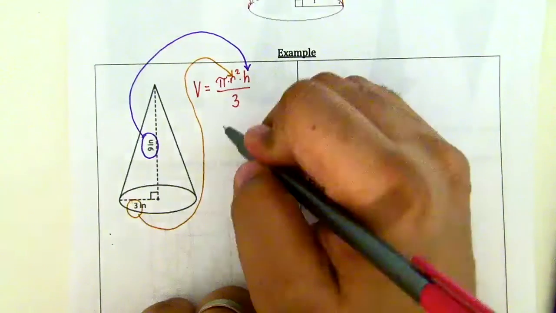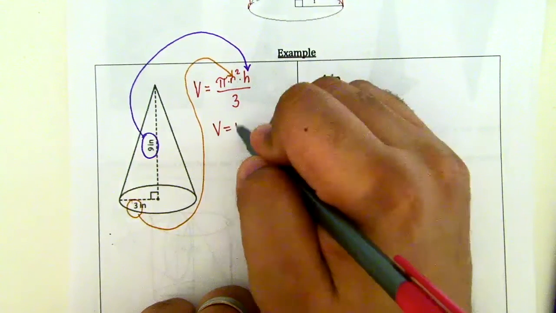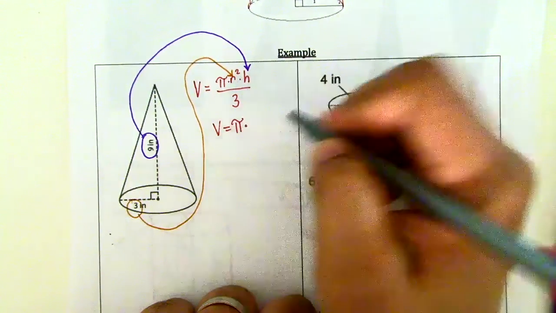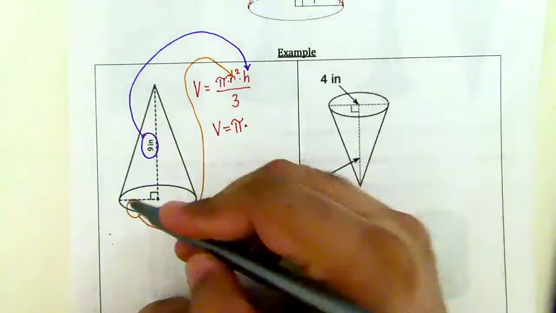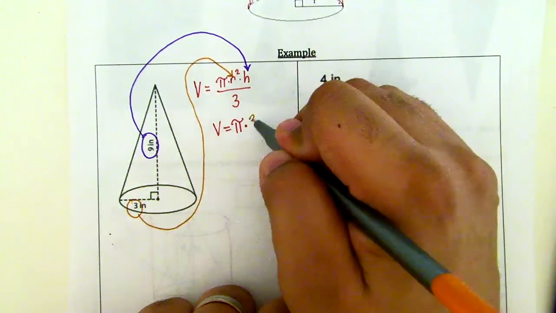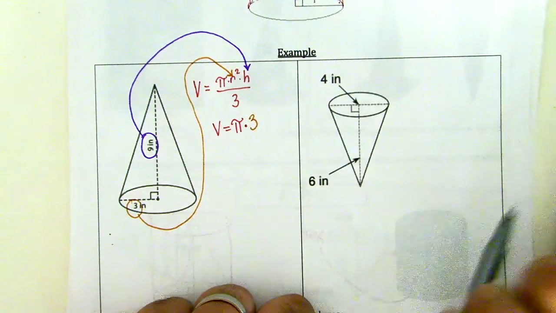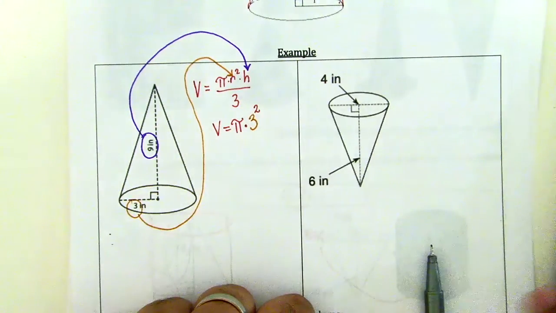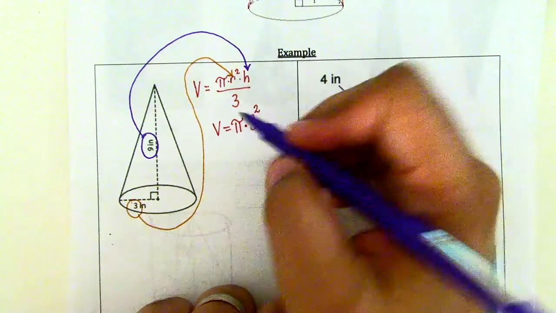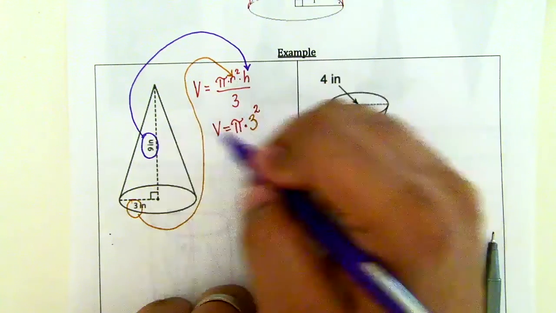So I end up with my volume is equal to pi multiplied by the radius squared. Remember, we said the radius was 3. So 3 gets replaced here for the r. It's still squared. Be very careful. I saw a couple of people forget that yesterday. And I'm going to multiply all of that by my height, which again was 9.